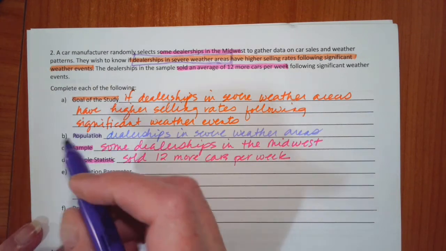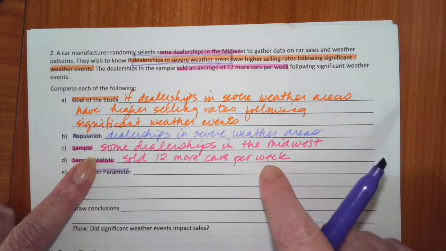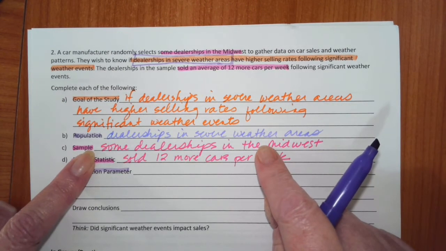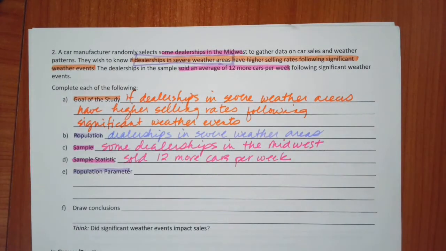Okay, so now we're going to have to find our population parameter. What that means is we're going to take this sample statistic, where instead of taking it out of the sample, we are going to apply it to the population.